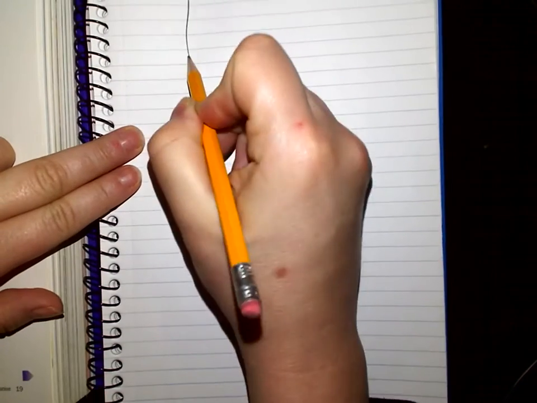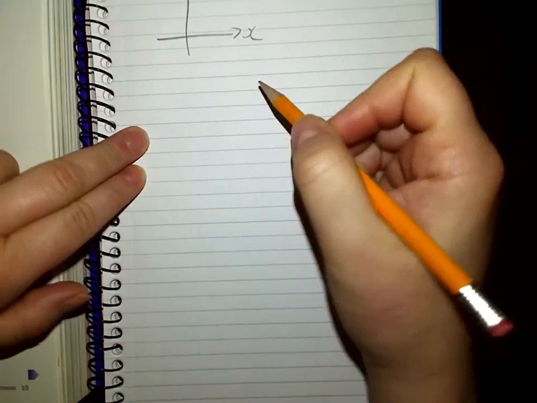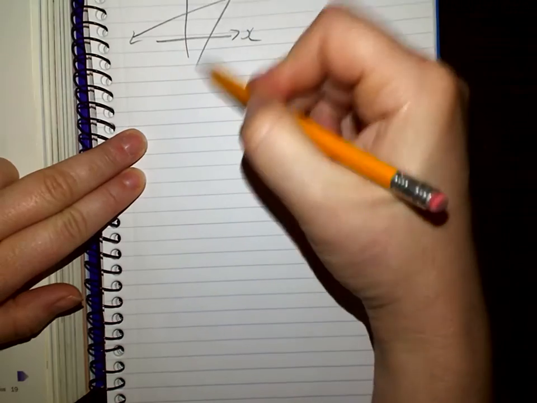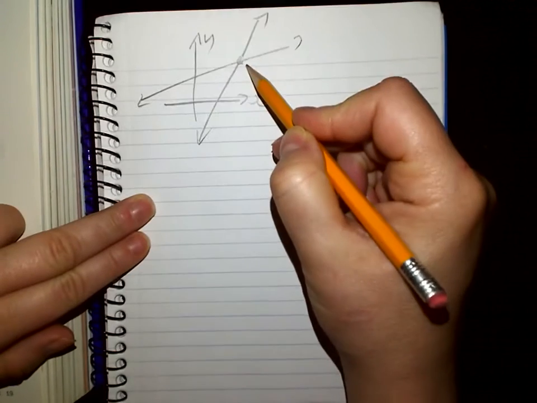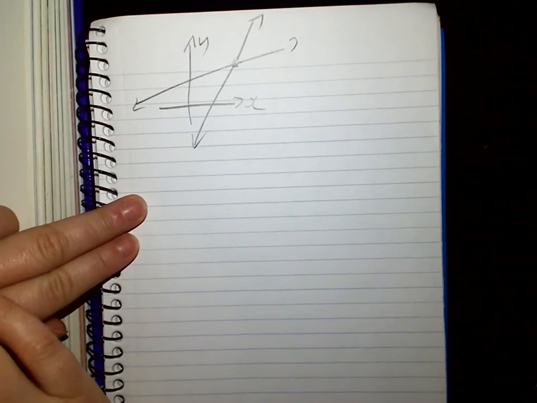Okay, so we've already looked at solving by elimination. We have two equations. We want to find out what is their point of intersection. So let's take a look at what this looks like graphically. We can have two equations, and of course they meet at a point. Two equations, they meet at a point.